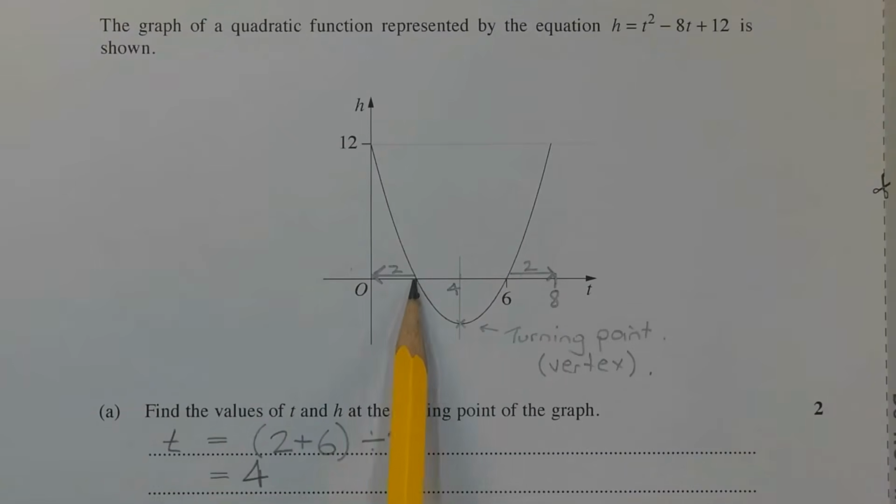Starting at t equals 2, if we move another 2 units to the left, t is equal to 0, so 2 minus 2 gives us 0, but the value of h is equal to 12. So this particular point here is 12 units above the horizontal axis.